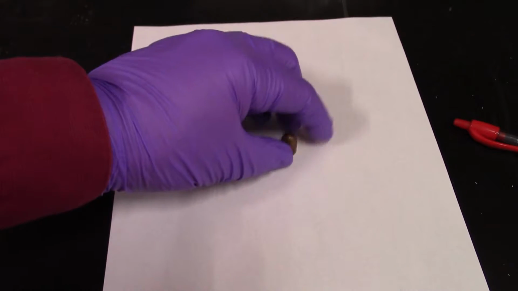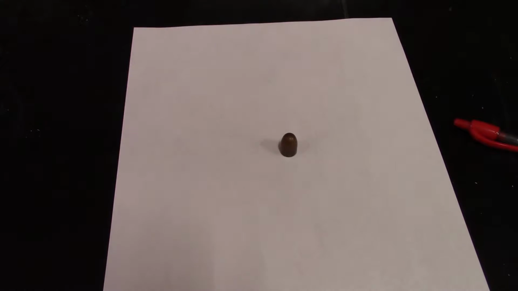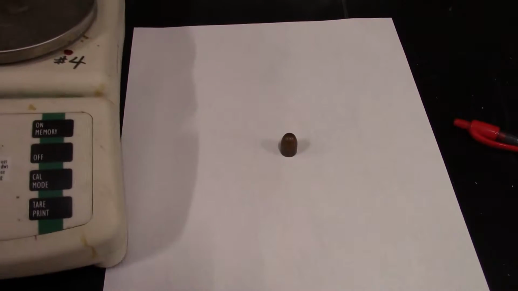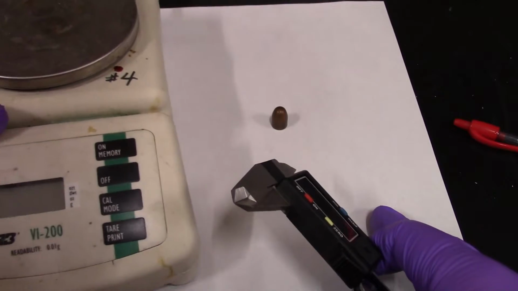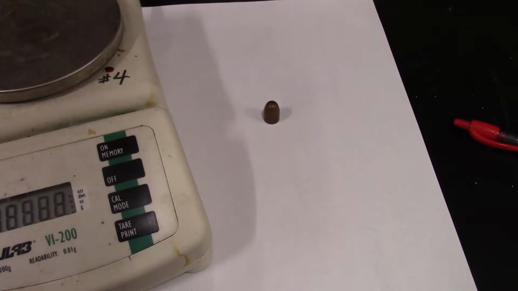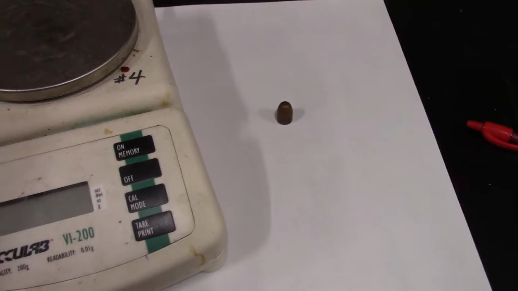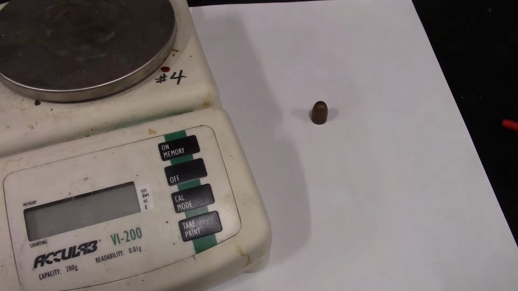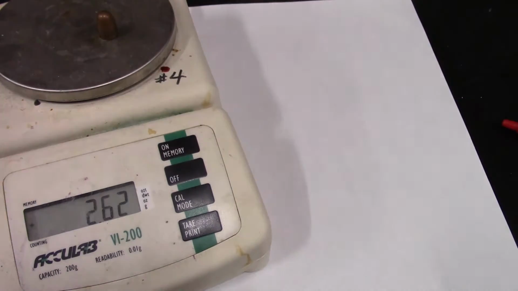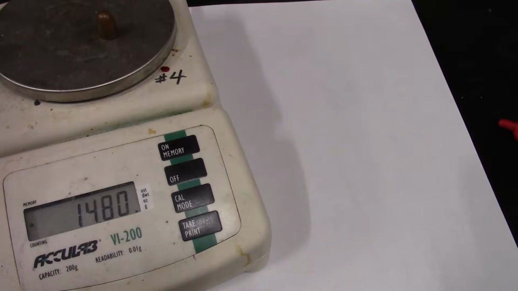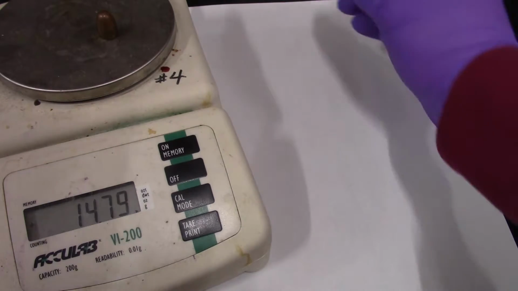So the first thing that you're going to want to do with the bullet is get a mass. We need to know how big this particular bullet is, and so we can use just a balance. It can be any balance. This one just happens to go out to another decimal place with the grams, but most of them in my room would be sufficient for this activity. You're going to need to put the bullet onto the scale and go ahead and get a mass in grams. So this one is 14.80 grams.